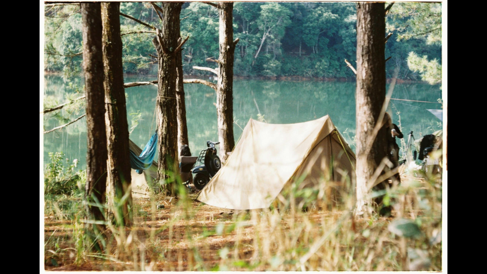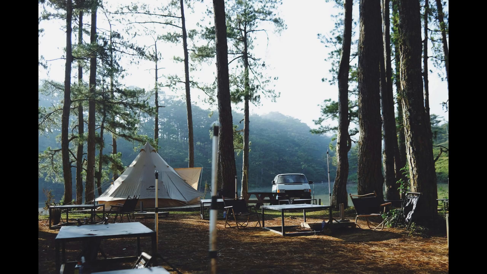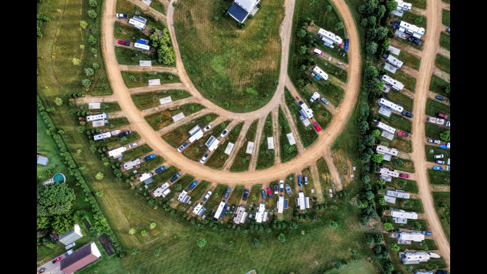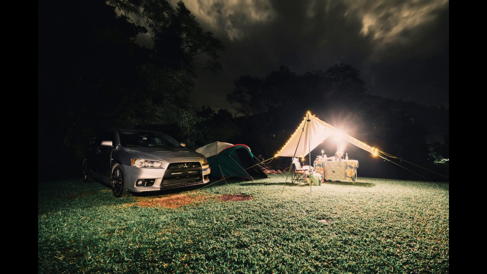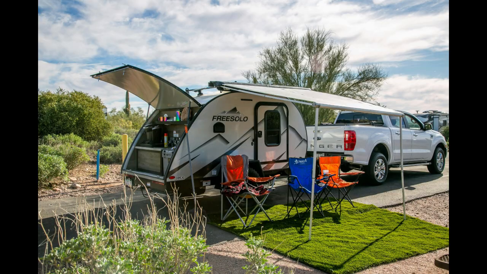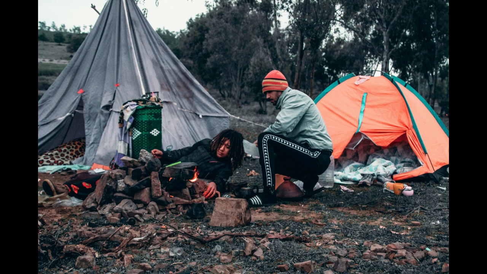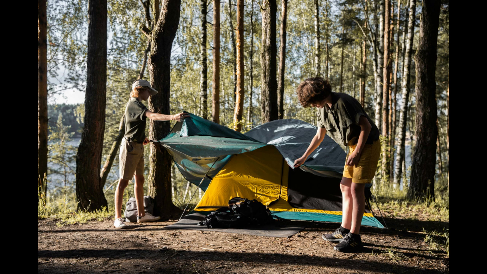Starting a campground business can be a profitable and rewarding venture, especially if you're passionate about nature, outdoor recreation, and hospitality. The initial setup can feel overwhelming, but with the help of free AI tools, you can streamline much of the planning and execution. This guide will walk you step by step through the process, from planning to launch, showing you how to use artificial intelligence effectively at each stage.